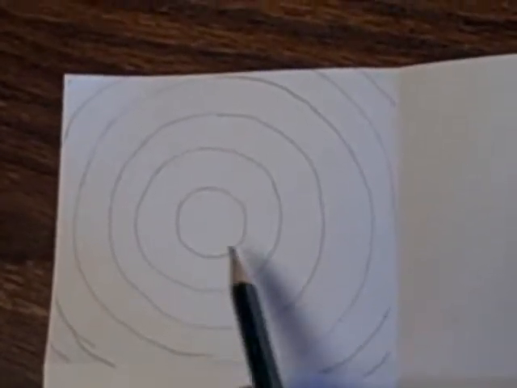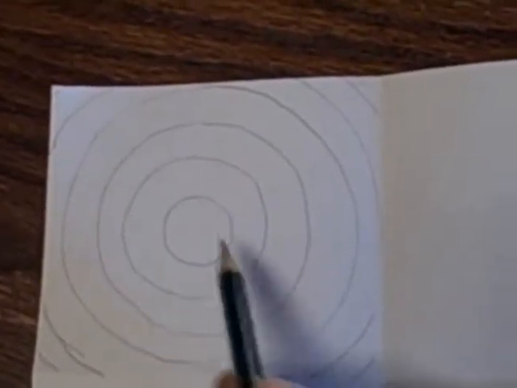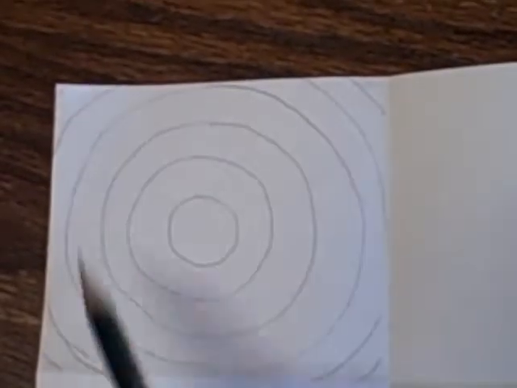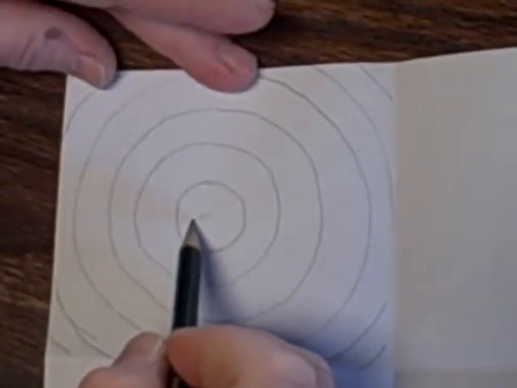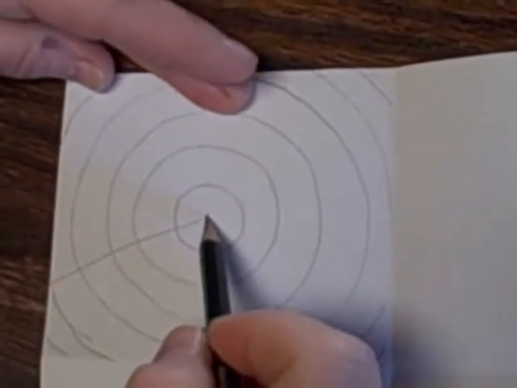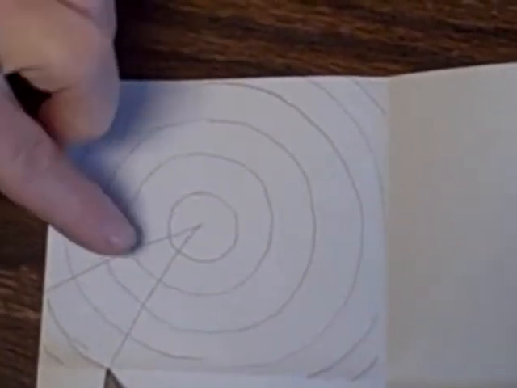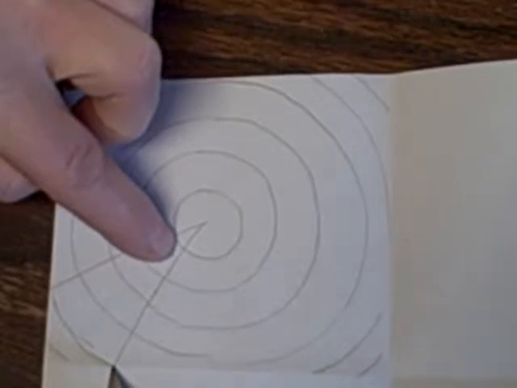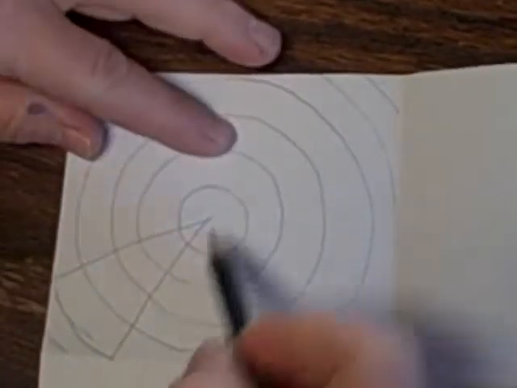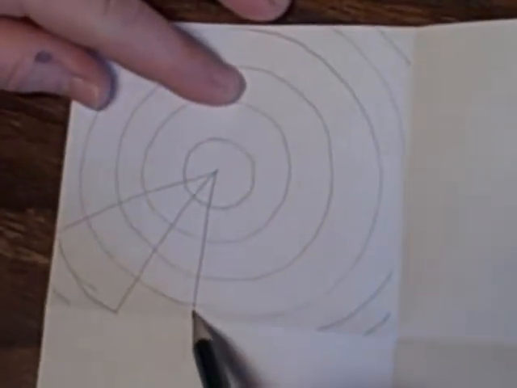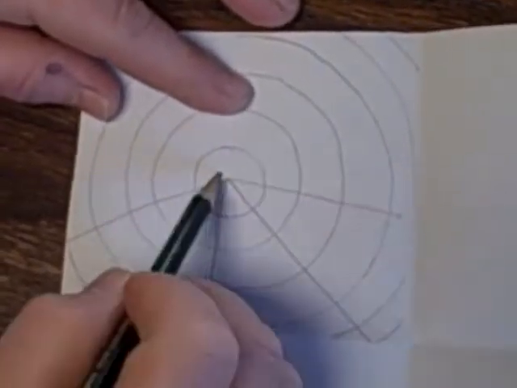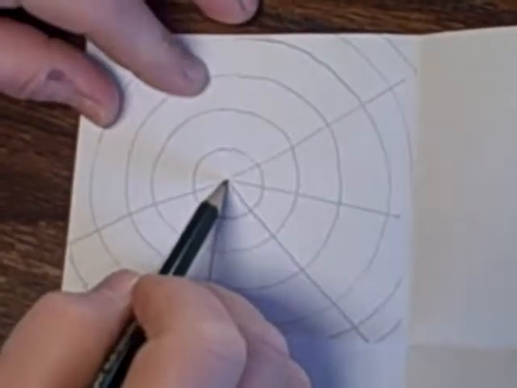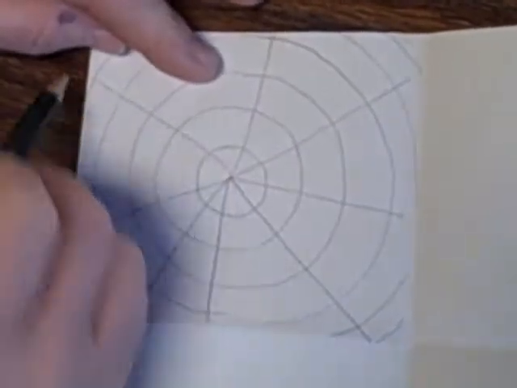So this first one, bullseye, you're going to start with a series of circles that basically radiate out from the center. And then from the center, you're just going to use your ruler to draw straight lines. When you do the straight lines, it creates a smaller square from the inside and larger as it comes out, and that gives us the illusion of things coming out of the paper. And you do this all the way around, okay, with a ruler. All right, so that's the bullseye.